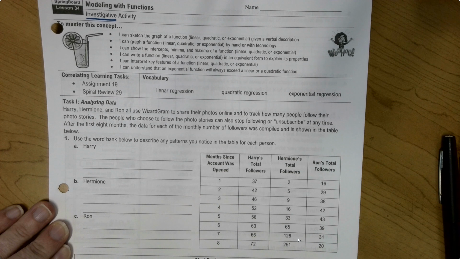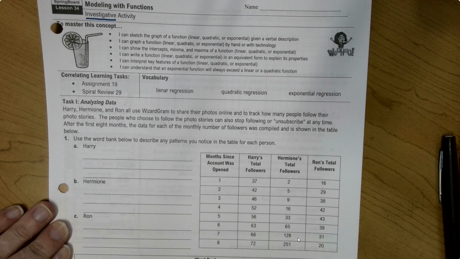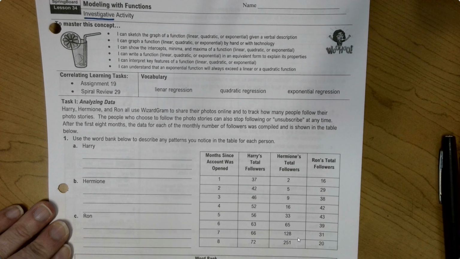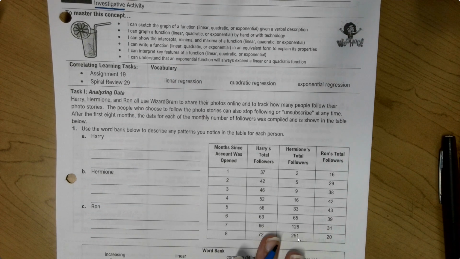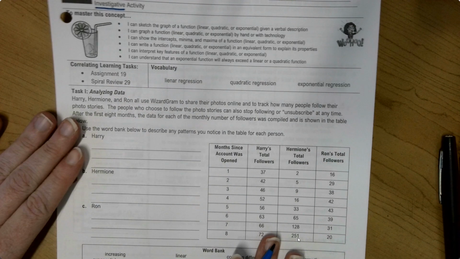If you want, you can keep the video open, listen to the instructions for task 2, pause it, do task 2, then listen to the instructions for task 3, do task 3. However you want to do it, it's completely up to you.